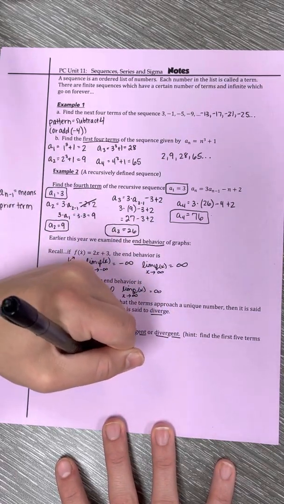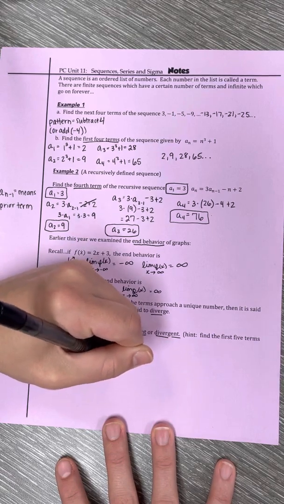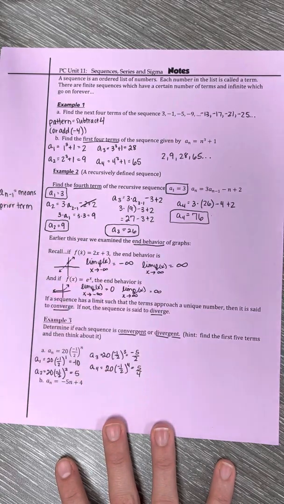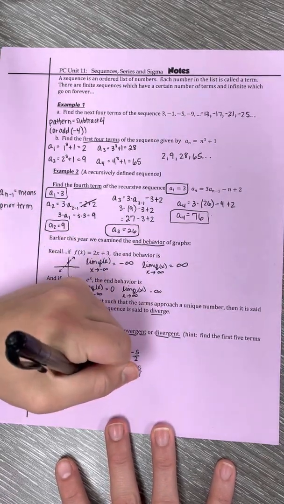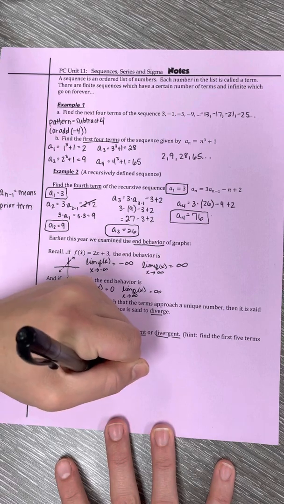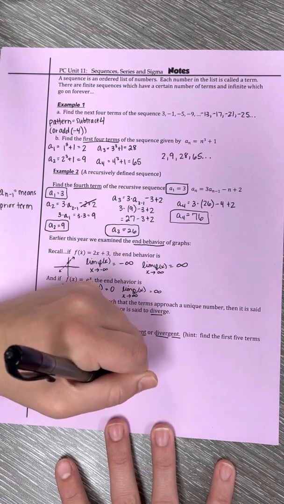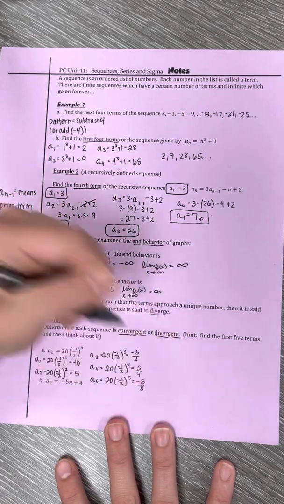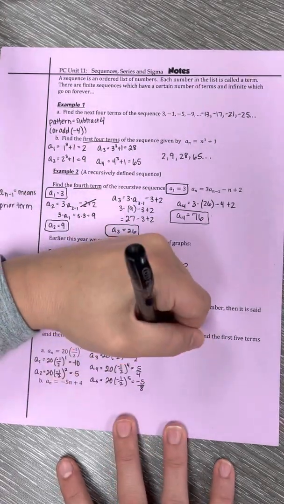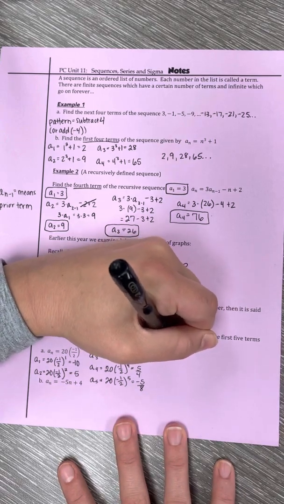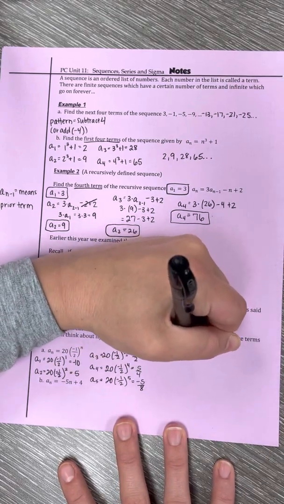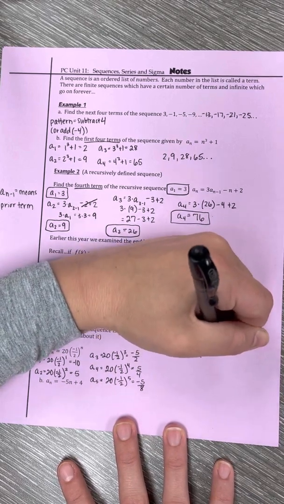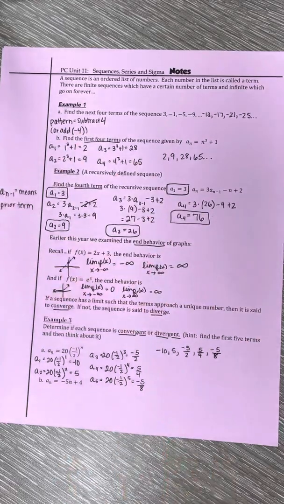A4, 20 times negative 1/2 to the 4th power. You're going to end up with a positive 5/4. And then A5, which is equal to 20 times negative 1/2 to the 5th power. It's going to give us negative 5/8. All right, so let's write this out. We've got negative 10, 5, negative 5/2, 5/4, negative 5/8.